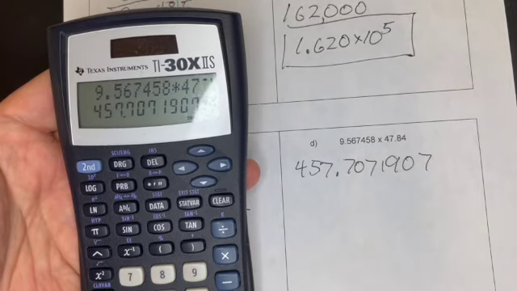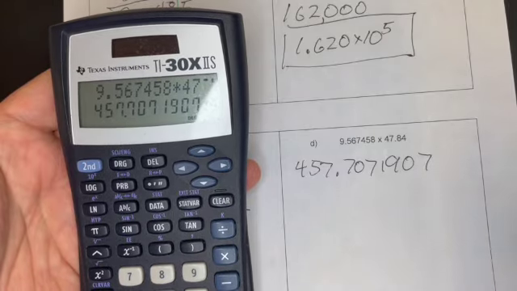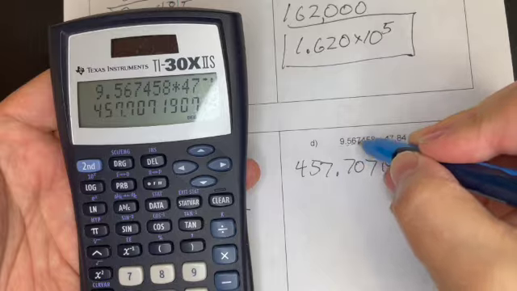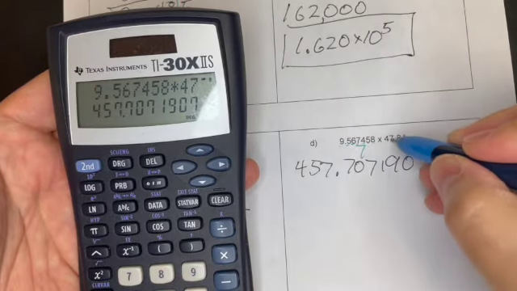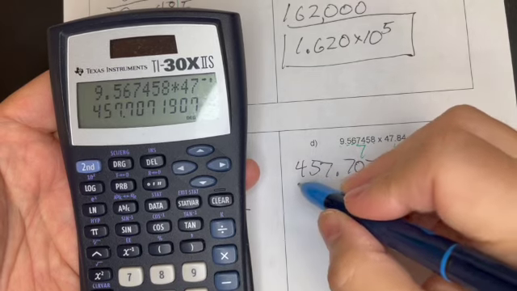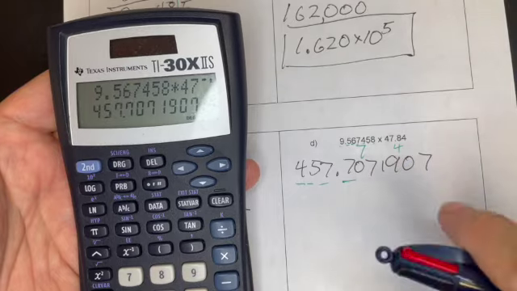That's the number I get out of the calculator. But remember, we got to watch out for sig figs. Here we're going to count 1, 2, 3, 4, 5, 6, 7 sig figs. Here we have 1, 2, 3, 4 sig figs. So my answer is only going to have 4. We go with the lower number. We don't have to round that up.